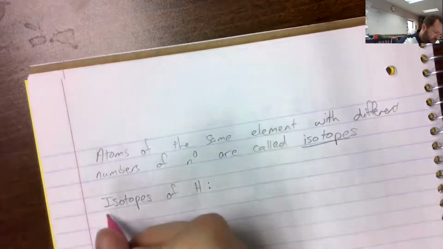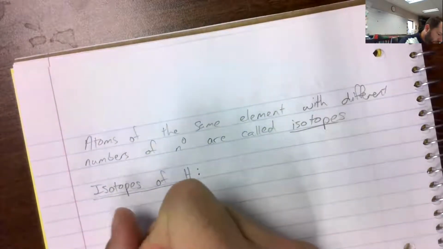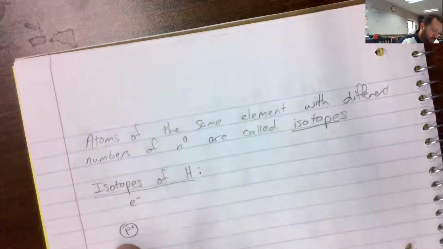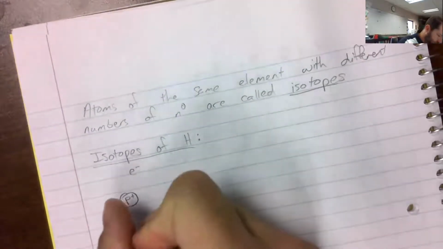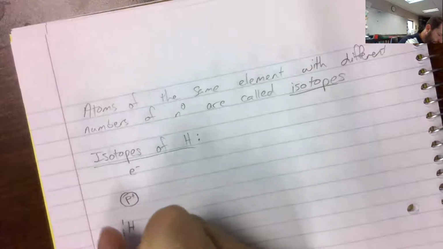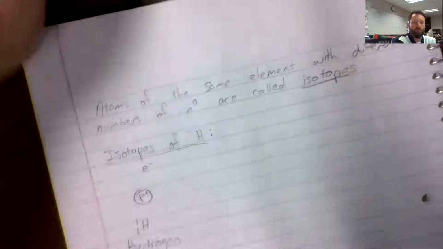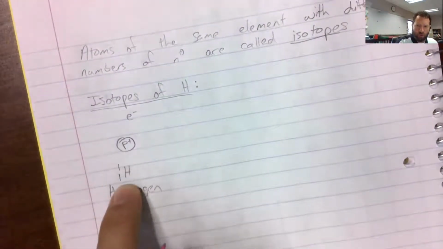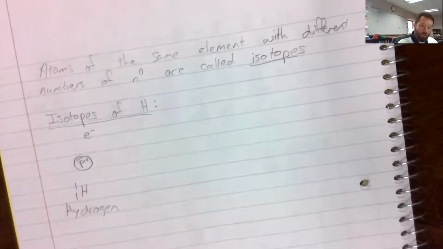So common isotopes of hydrogen. First off, we have one that has 1 proton. I'm going to draw the electron just kind of up here. 1 proton, 1 electron. This is a common isotope of hydrogen. We call this one hydrogen. The symbol is 1, 1, H. Like that right there. 1 on top, 1 on bottom, H. So there's hydrogen. Very, very common hydrogen.